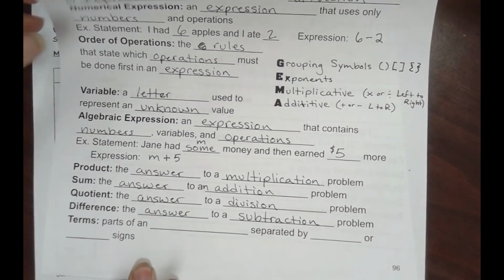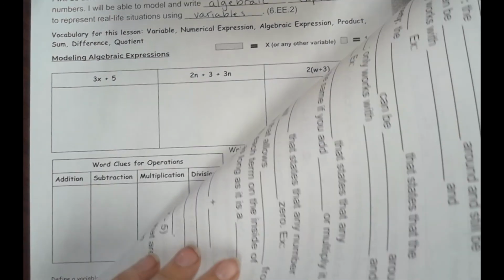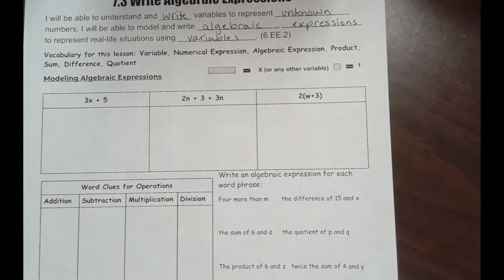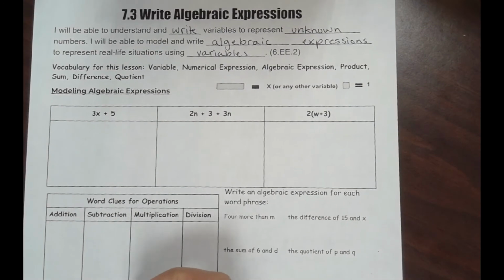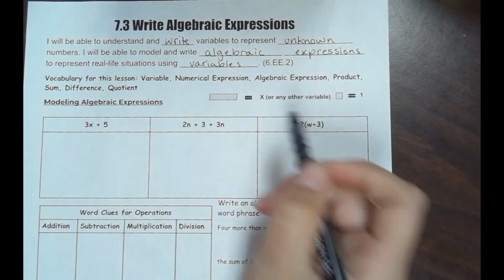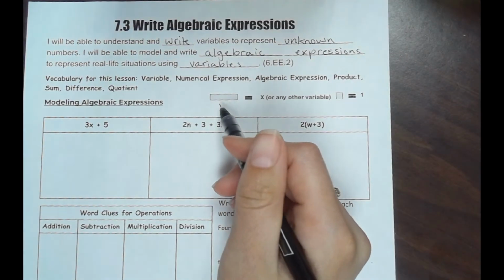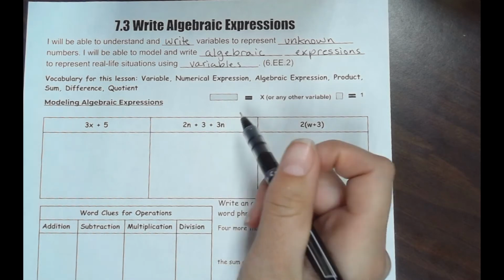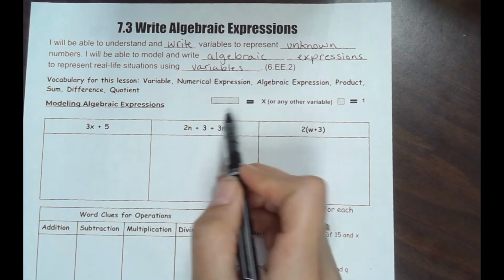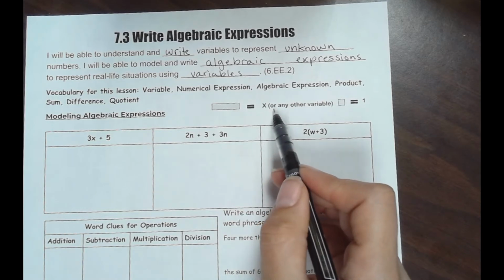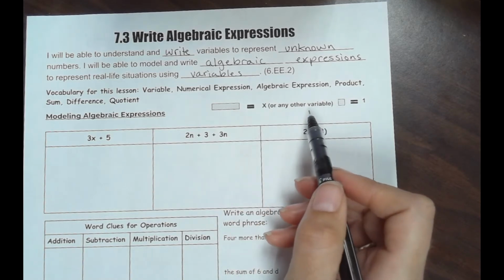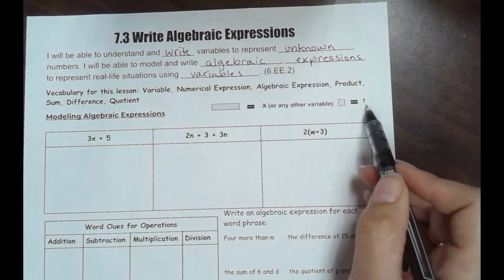Alright, so knowing that, we're going to talk about modeling algebraic expressions. So these are known as algebra tiles. Okay, you'll get used to drawing them a lot, especially in 7th and 8th grade. But a long rectangle is going to represent x. So this equals x, or any other variable. And then little squares are going to be equal to 1.